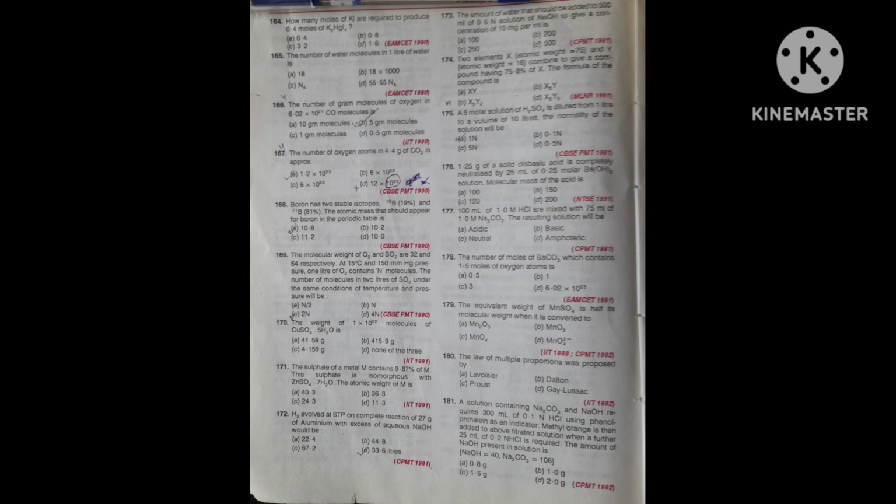After that all things are easy. N1V1 is equal to N2V2 formula. Normality is 10N and V1 is 1 liter.